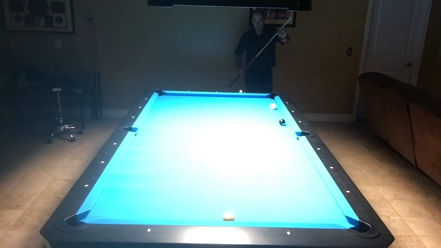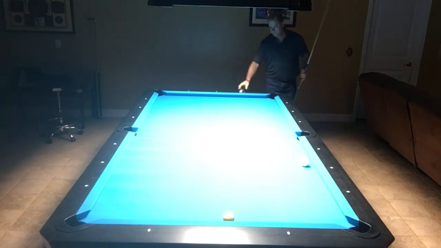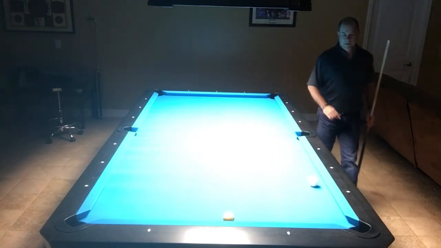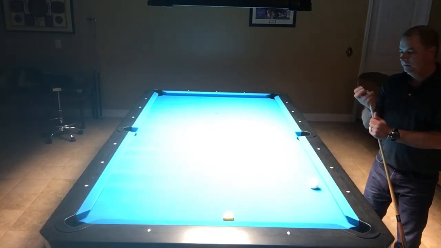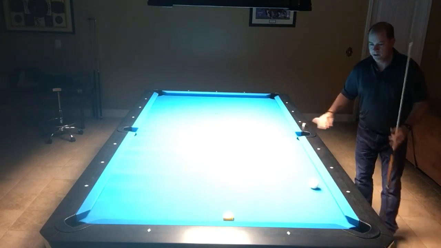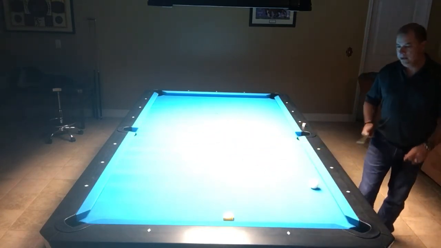So about 1.5 tips above center and a nice smooth stroke. And stay down on these. Just like that. Sounds perfect, right in between the second and first diamond. No chance of following it in. Now you just got a nice simple cut shot on the 9.